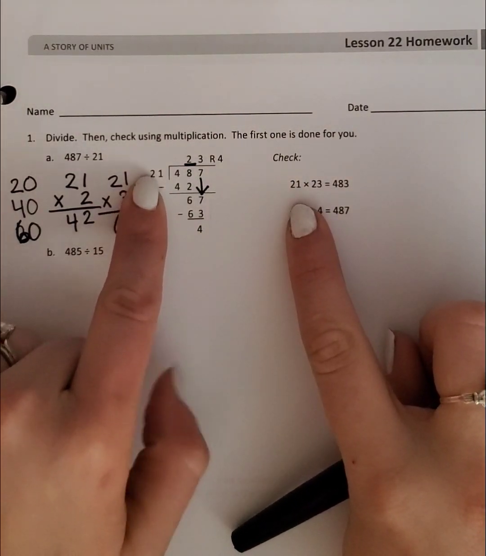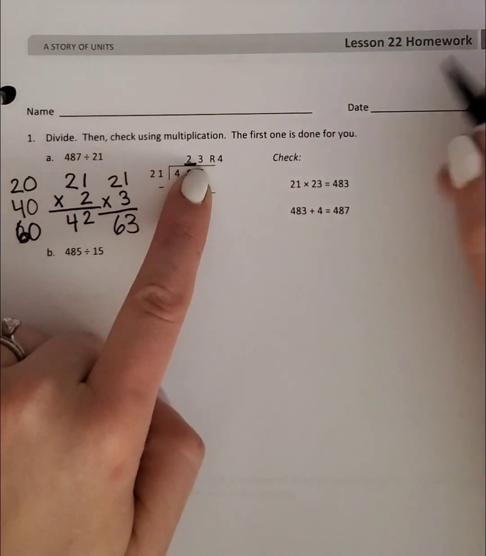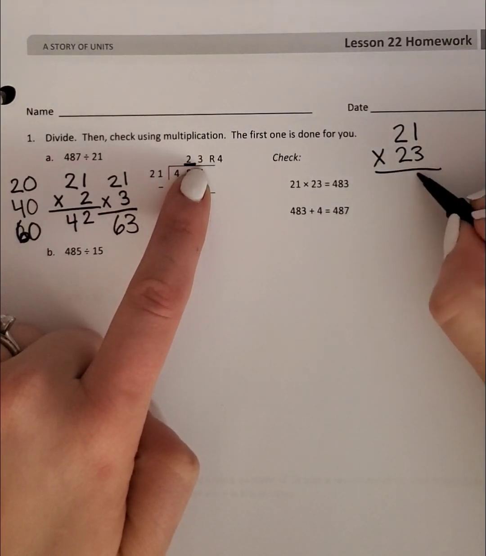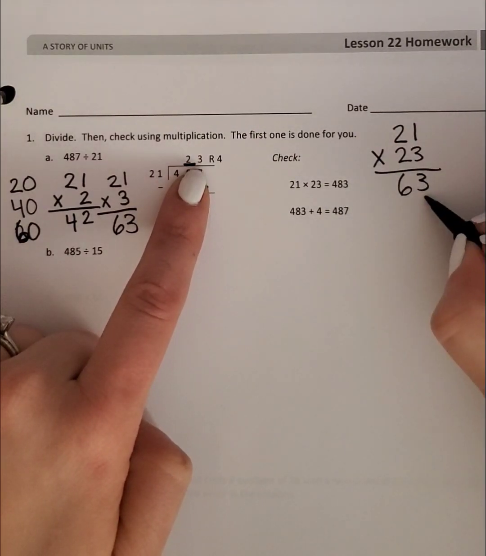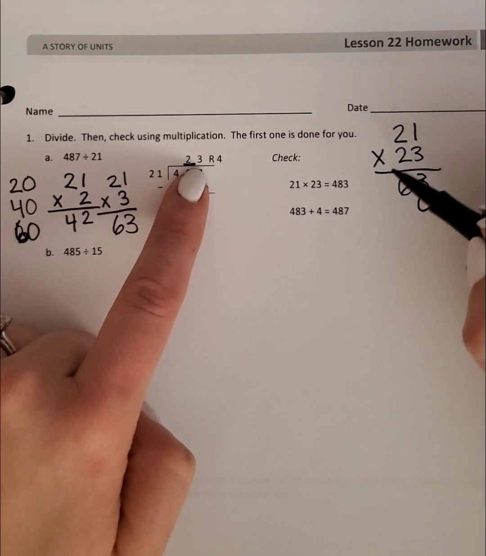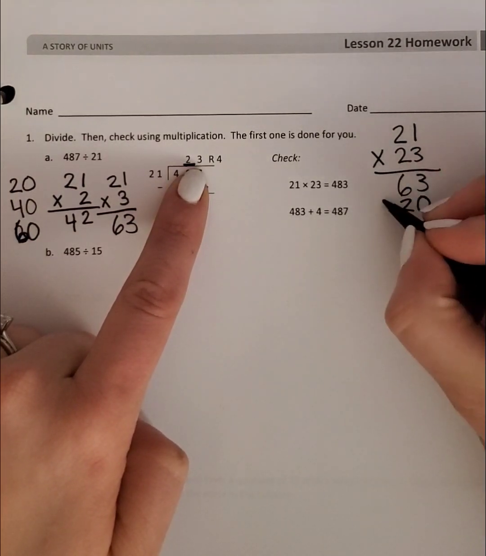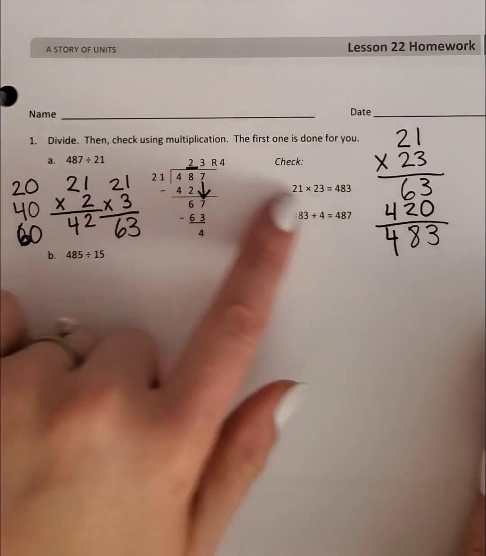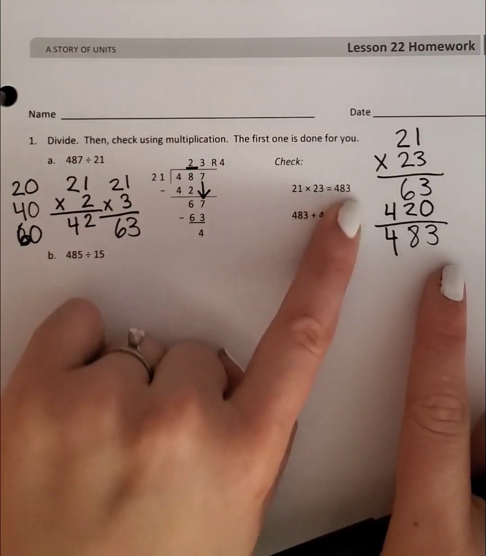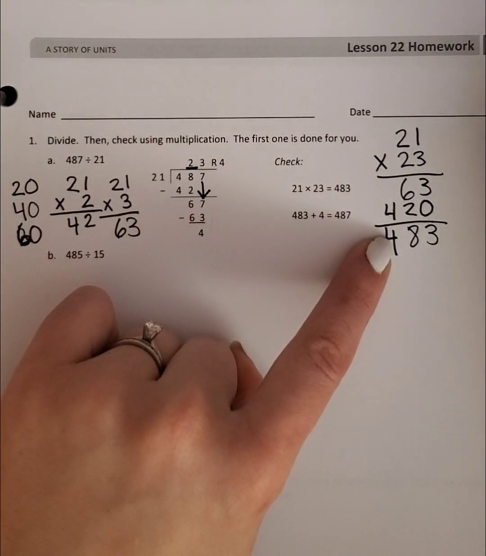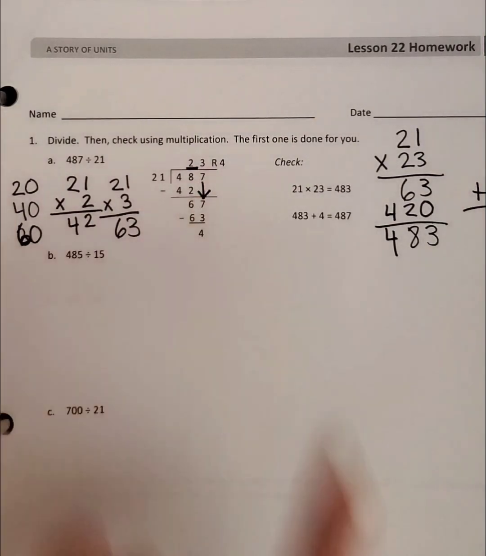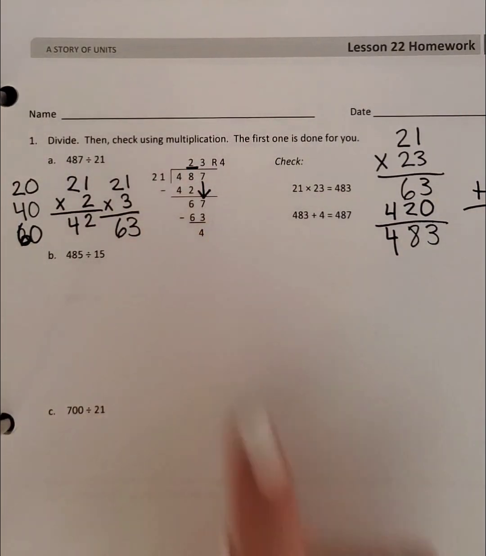21 times your quotient, 23. So you would stack that. 21 times 23. 1 times 3 is 3. 2 times 3 is 6. We're going down to the second row to the tens place, so we need a 0. 2 times 1 is 2. 2 times 2 is 4. Add them together, that's 3. 6 plus 2 is 8, and a 4. So that's where they're getting 483 for their check so far. And then we take that number, 483, and we add the remainder, plus 4. 487. Okay, so that matches our original dividend, so that answer is correct.